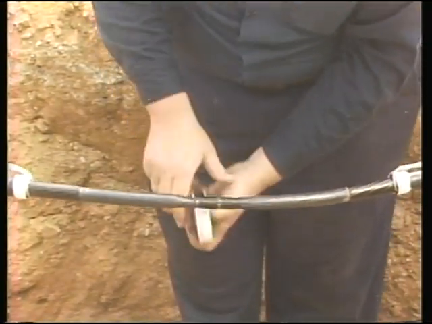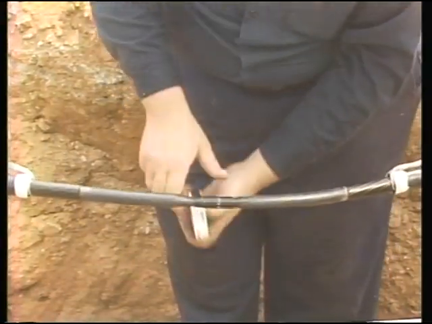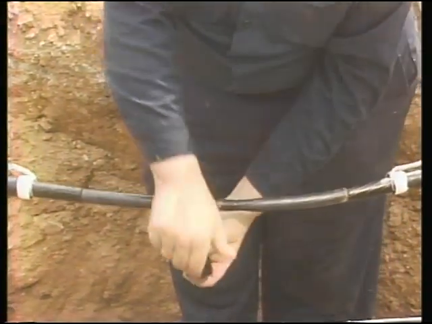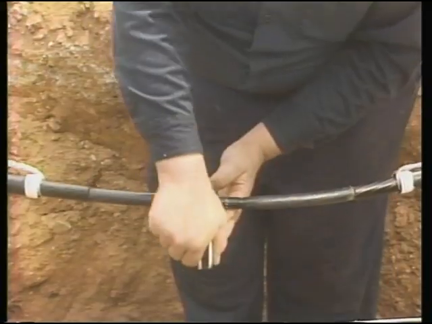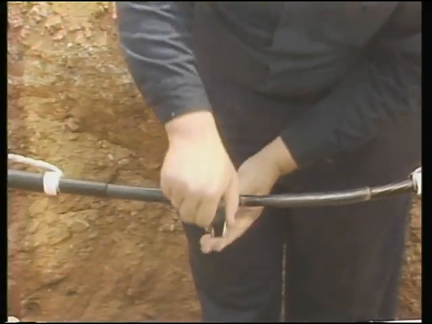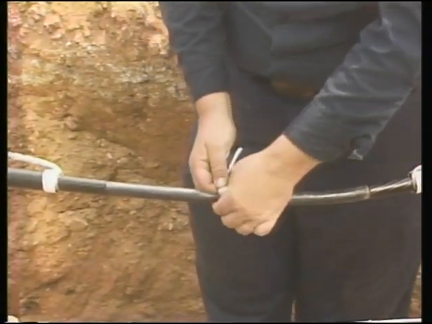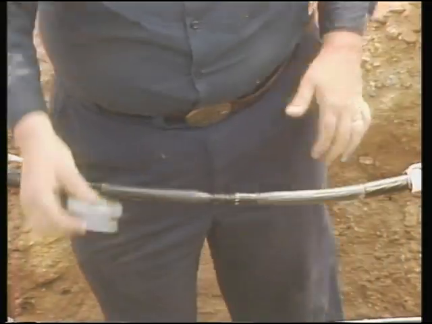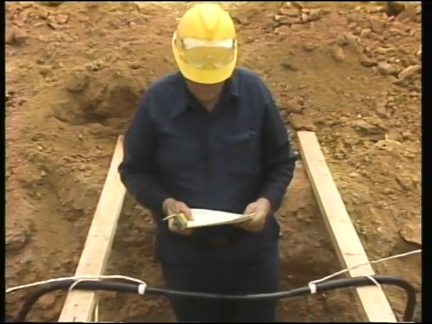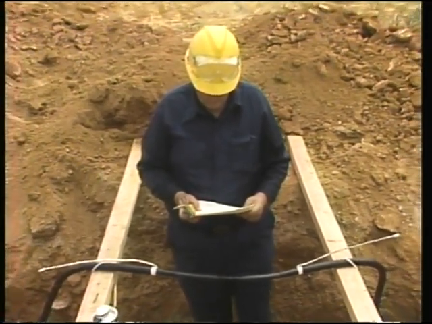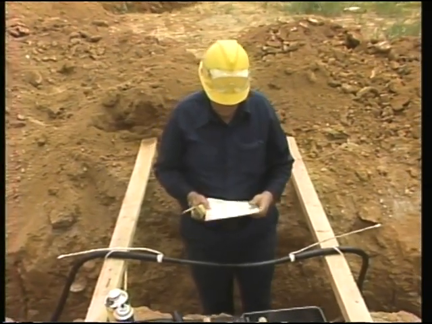The first layer of tape to be applied is the semiconductive tape, which will replace the conductor shield layer of the cable. The entire connector and the exposed conductor are covered as directed in the splicing instructions. The next layer is a high-voltage rubber insulating tape.